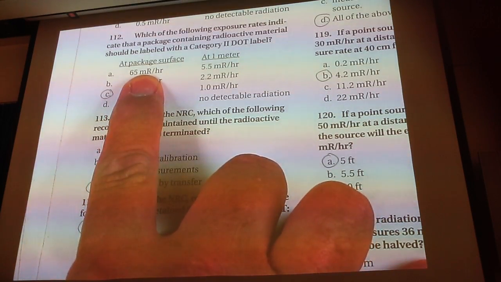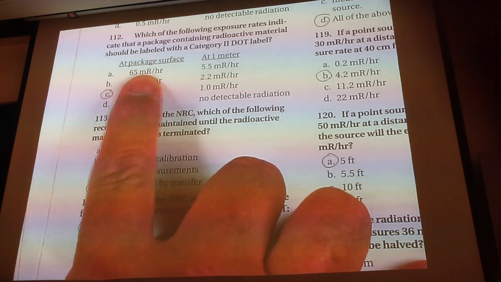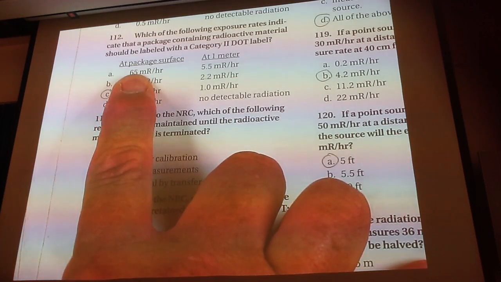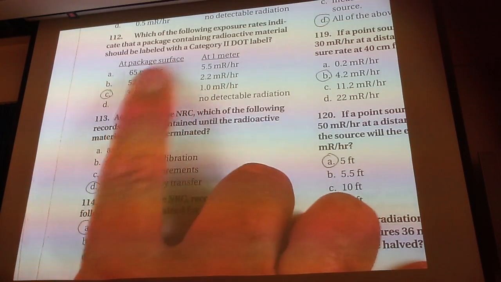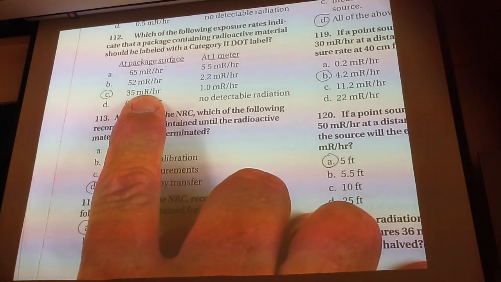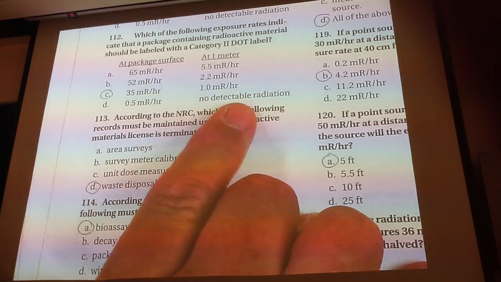In fact, when you're going through these questions, you might want to put down, it's a category 3 because this is more than 50 MR per hour at the surface. This one here, 52 MR, again, it's more than that at the surface. This one is less than 50 MR per hour, so there's your category 2.